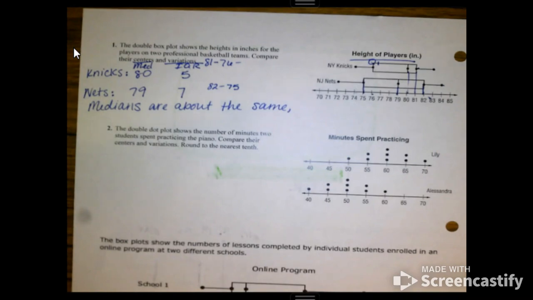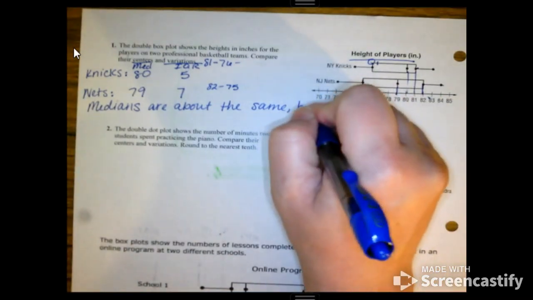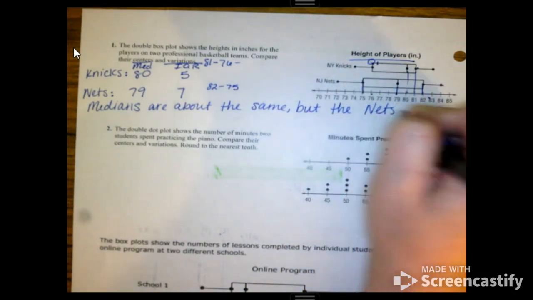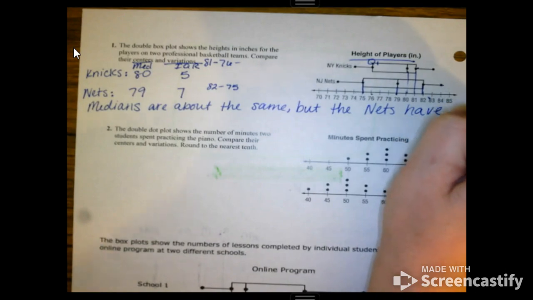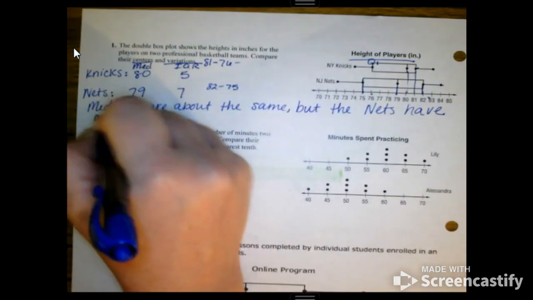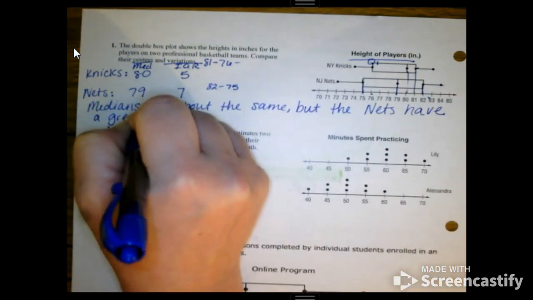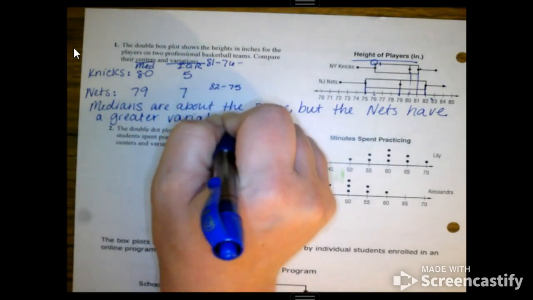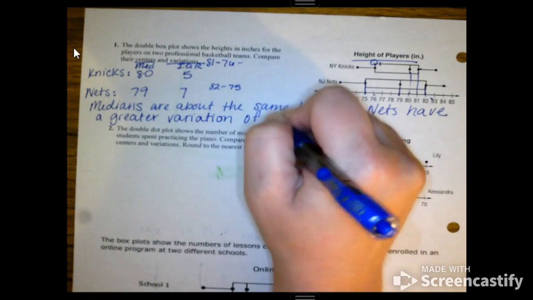Y'all agree? Okay, so you could write something like their medians are the same, but the Nets have a greater variation of heights.